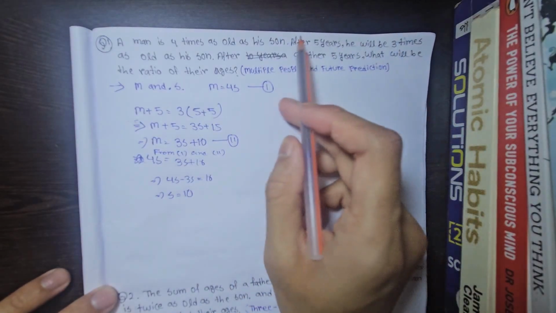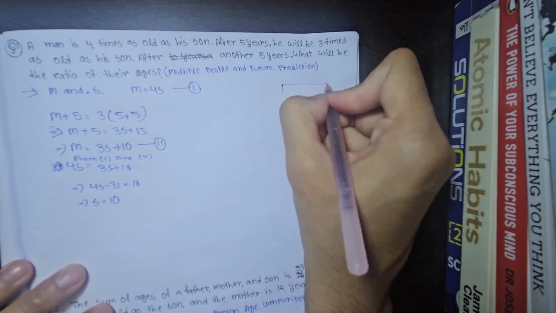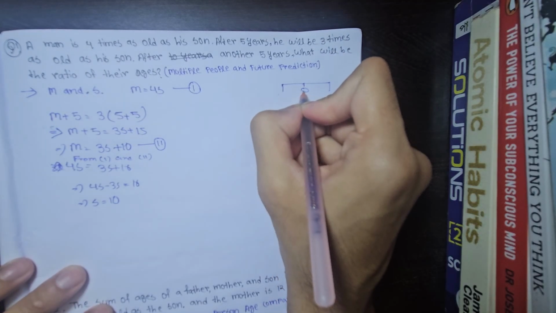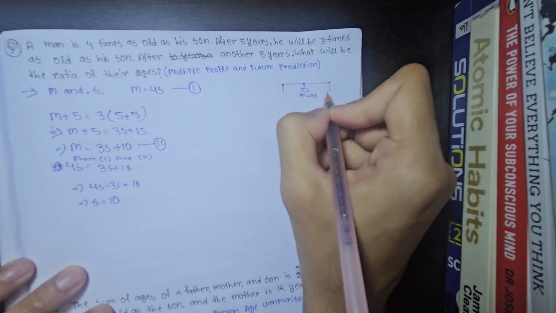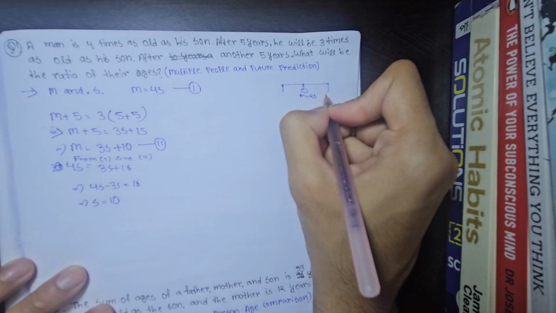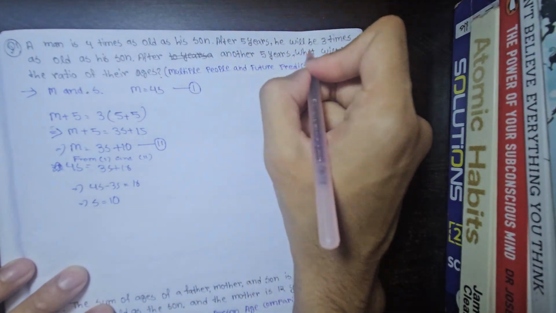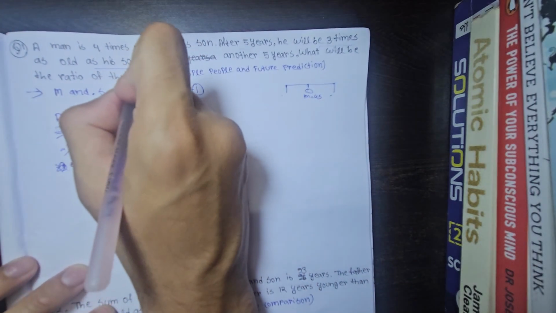Now they said after 5 years, so you need to understand this part. In the present, the man is 4 times his son, and in the future, after 5 years, the man would be 3 times as old as his son, right?